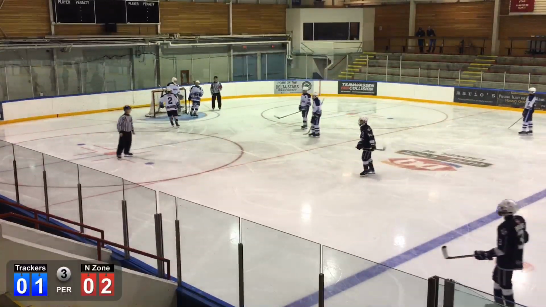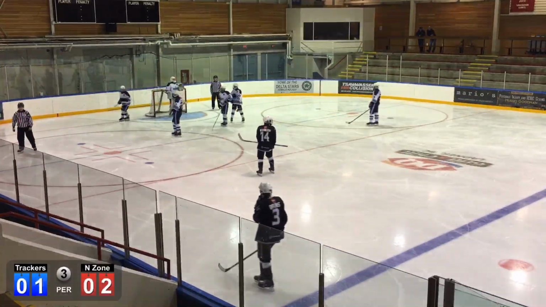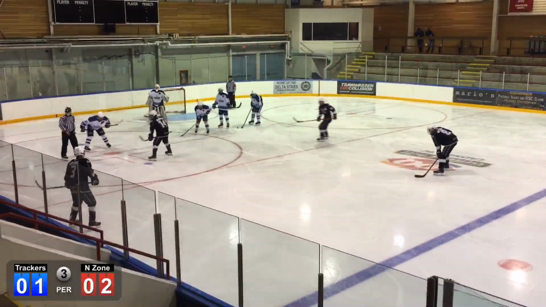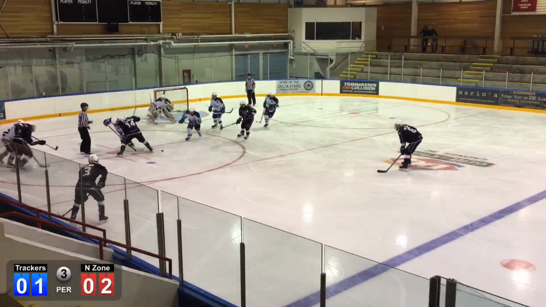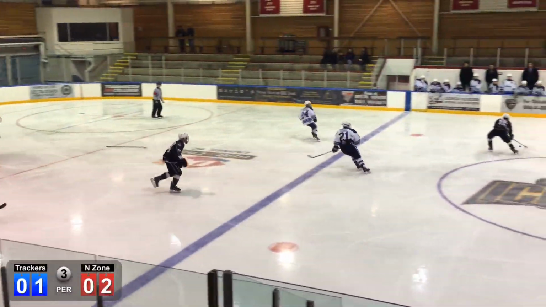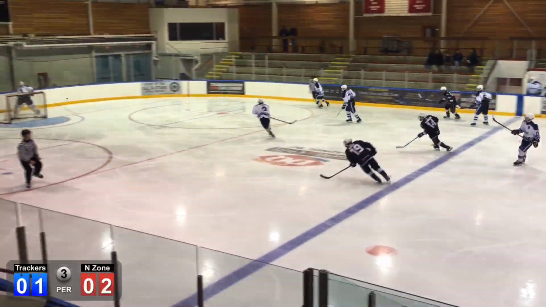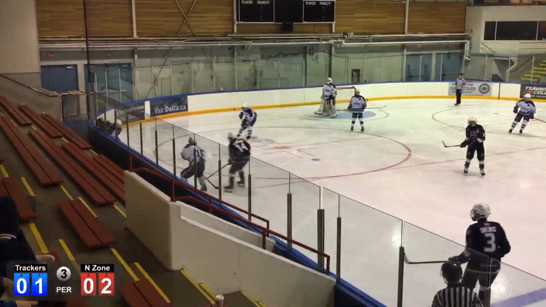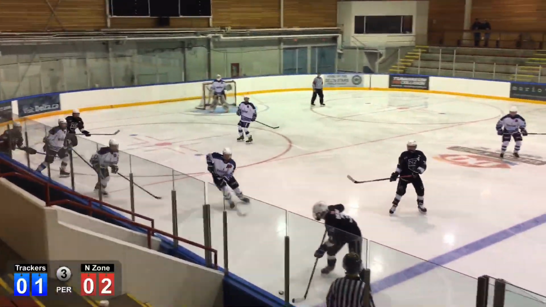11:30 left in the period. 2-1 is the score. Trackers would like to get some high-quality scoring chances here. Skating into the puck, Marcus Rule gets it to the blue line. Gosling can't get that puck, and it's shot back in by the King. It's going to bounce on the stick of Landon Hatton and come out the near side. Viennes will go battle for it, push it up the boards.